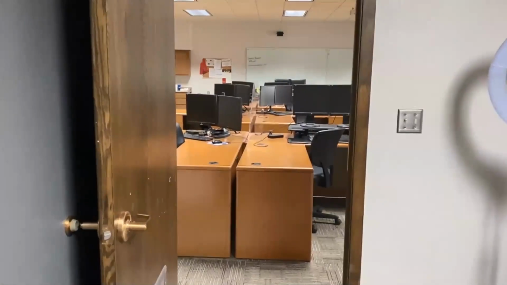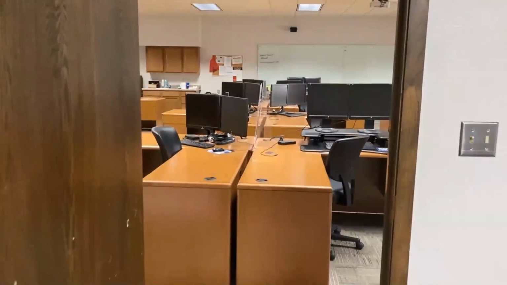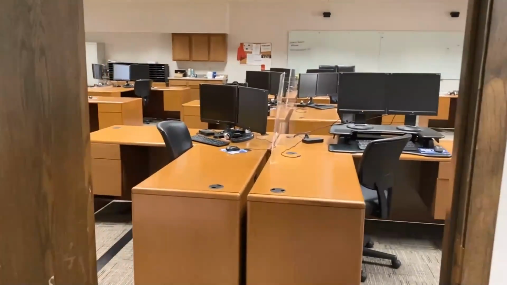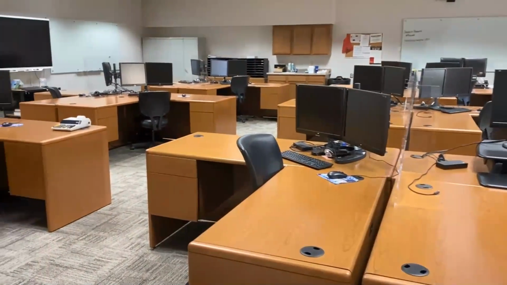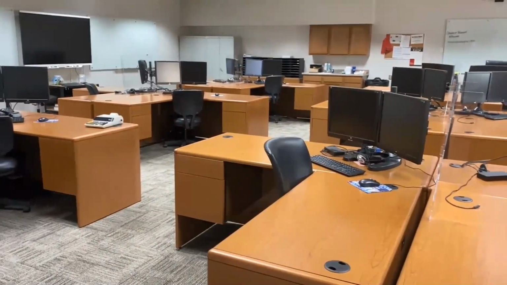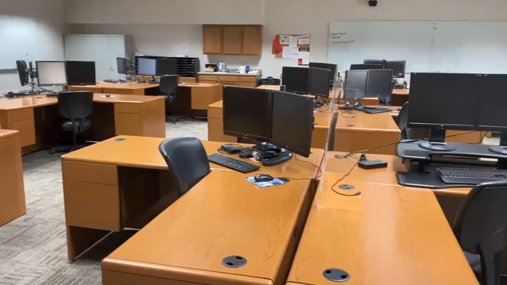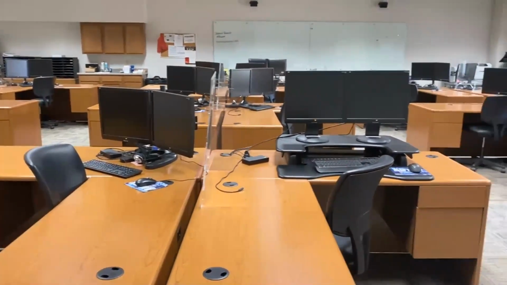Our next room is Ms. Davis's room, and in here we house the medical office students and the executive administrative assistant students. And again, you can see that we've got nice desks that each have dual monitors on them.